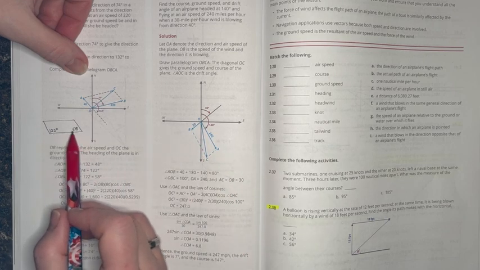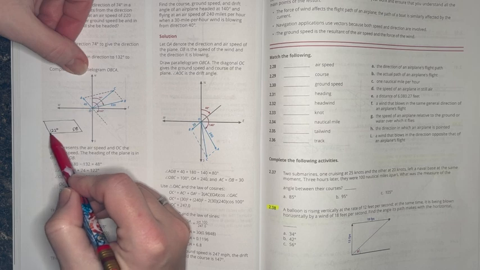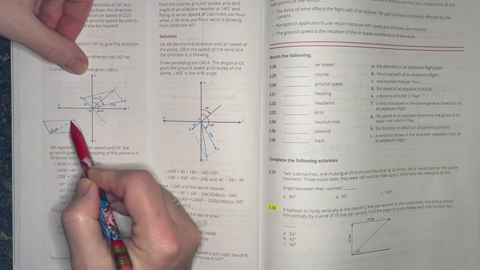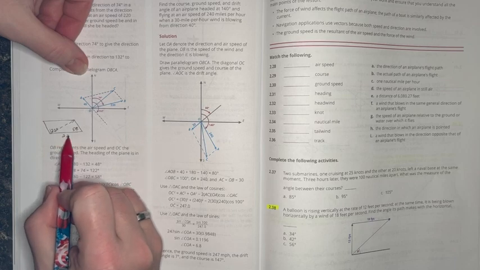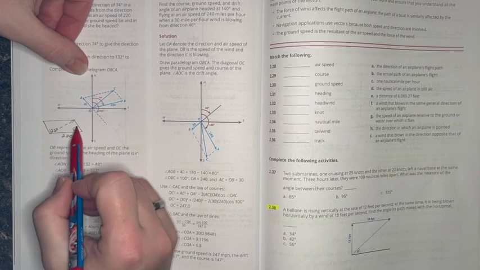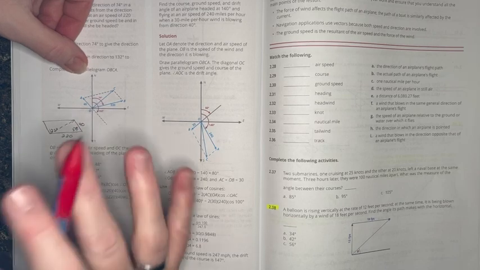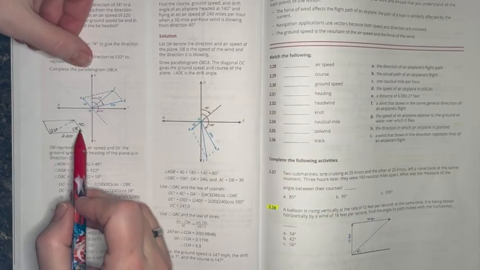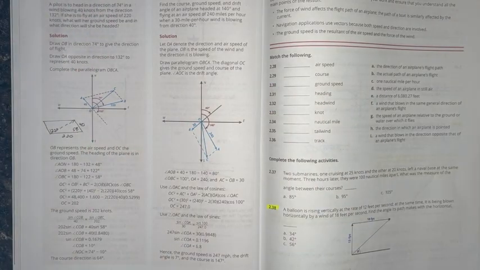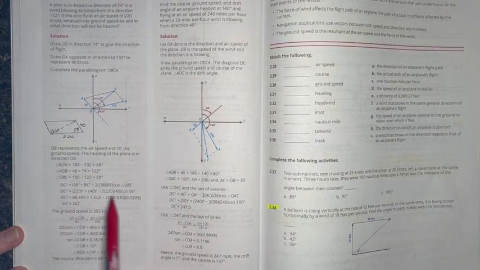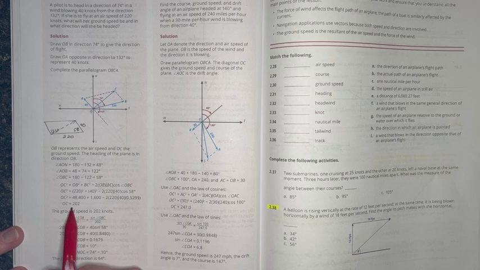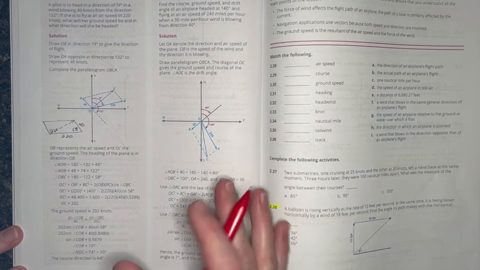So now we know both of these angles. We're solving for this. So what we really needed was that 58, right? And remember, this is the 220 miles per hour the plane is flying, and this is the 40 knots the wind is blowing, okay? So now with that information, we can solve for the resultant, which is what they do here with the law of cosines, and find that the resultant is 202 knots, okay?